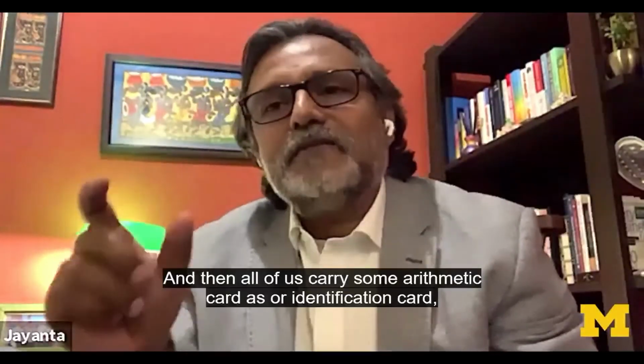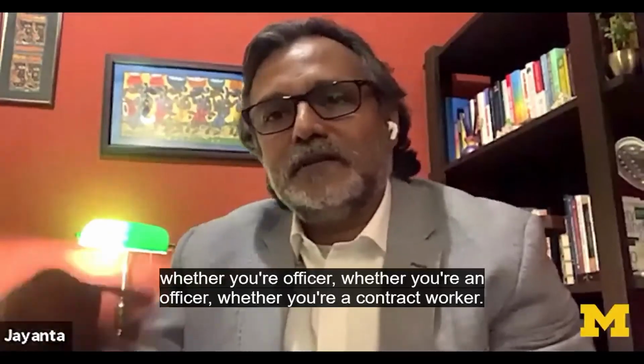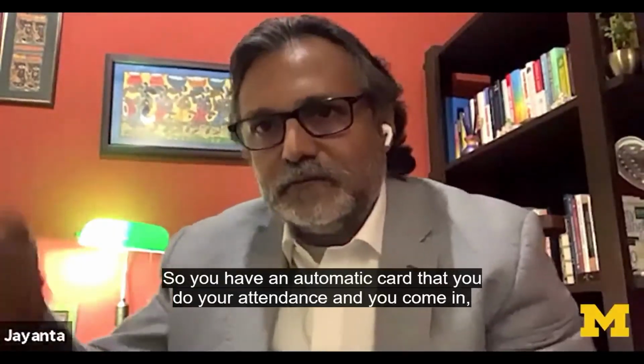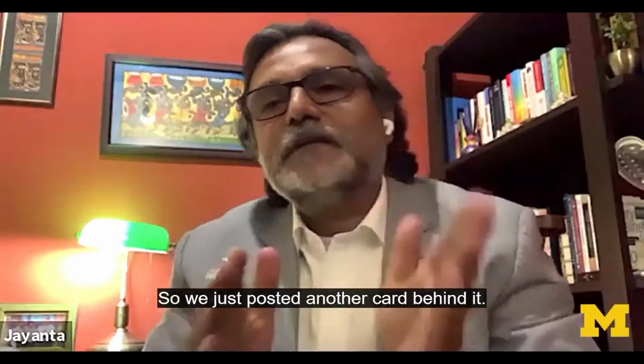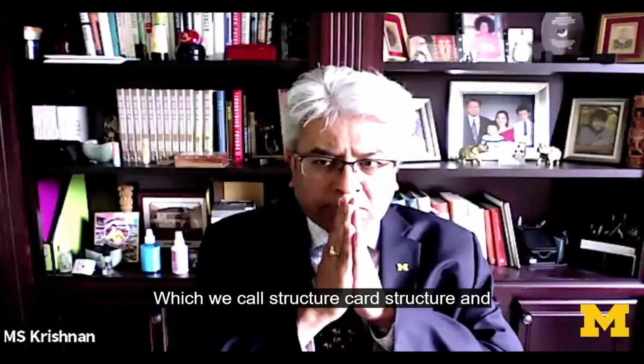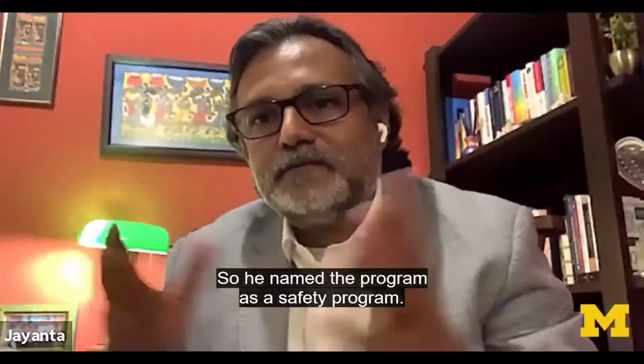And then all of us carry some RFID card as our identification card, whether you're an officer, a non-officer, or a contract worker. You have an RFID card that you use for attendance when you come in; that's your identification card. So we just pasted another card behind it, which we call the Suraksha card. Suraksha in Hindi means safety, right? So we named the program a safety program.